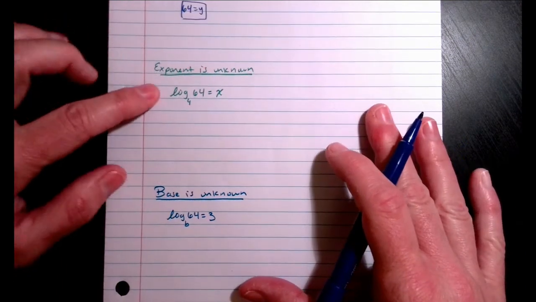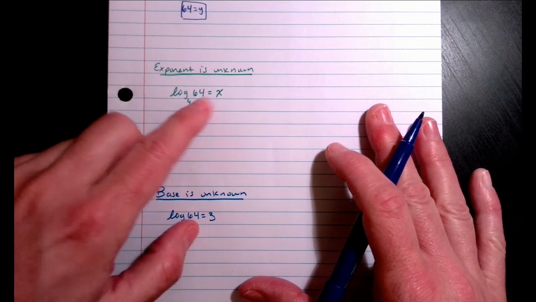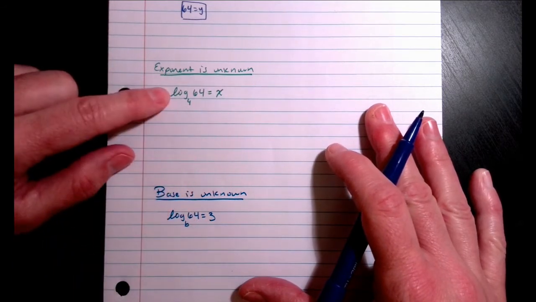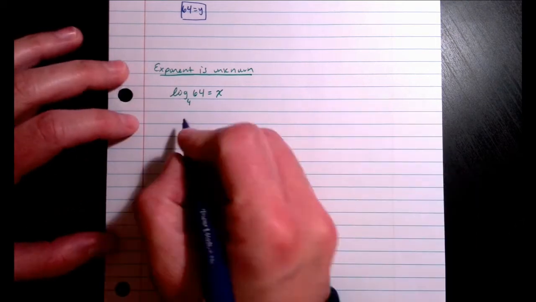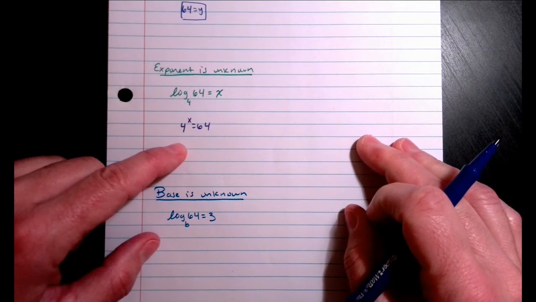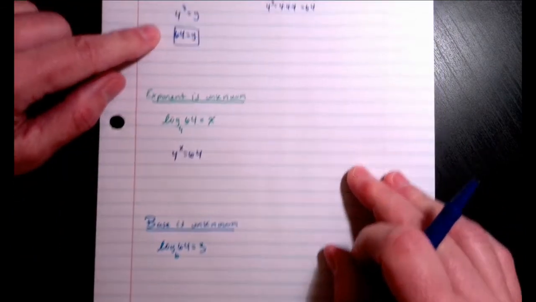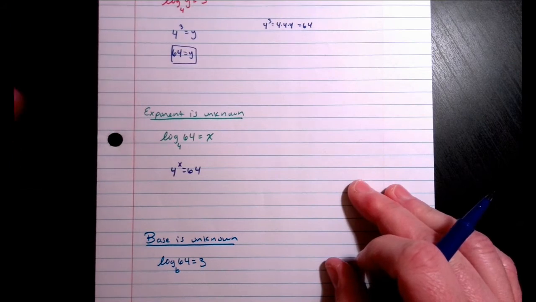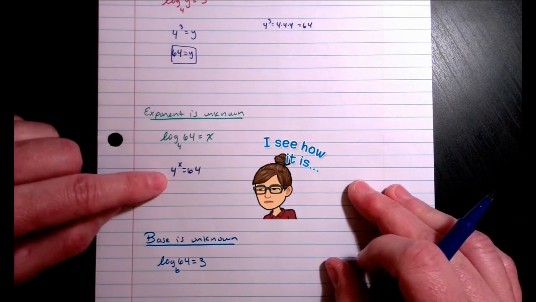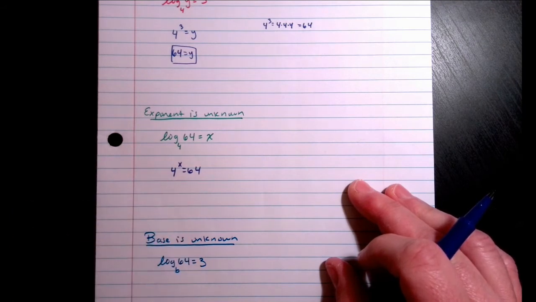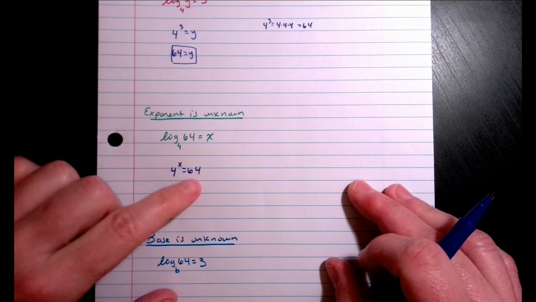Now, in this example, the exponent's unknown. So remember, logs equal exponents. So this one's what's not. So again, we're going to convert to exponential form. Now, this one's a little bit tricky. It's not as straightforward as the previous one. In the previous one, as soon as we converted it, we immediately got our answer. It's very convenient. Here, what we want to do is convert these so they have the same base.